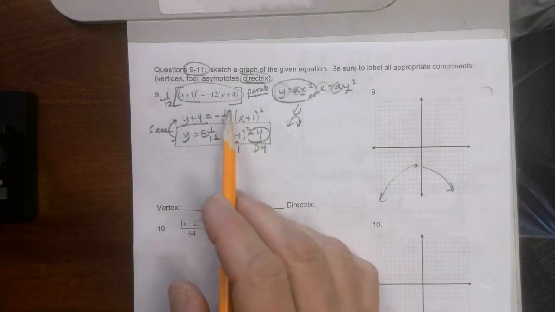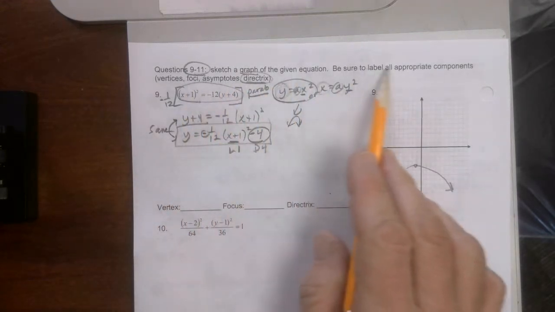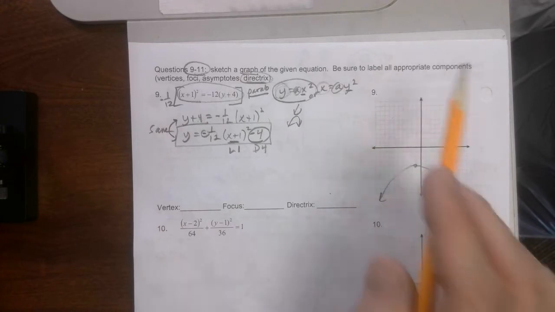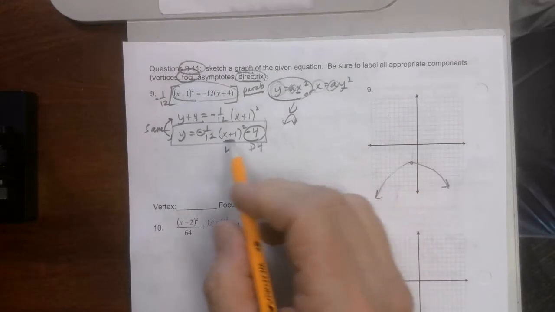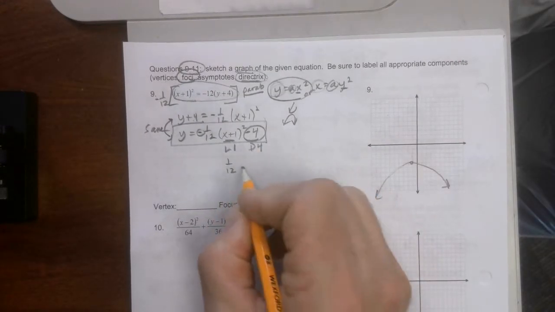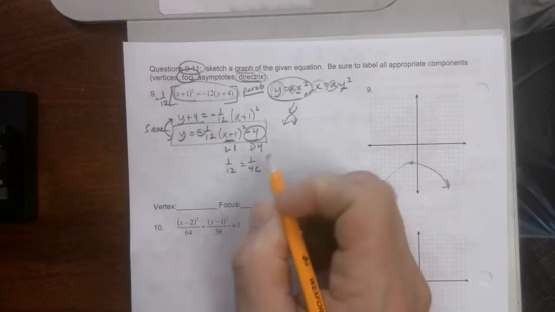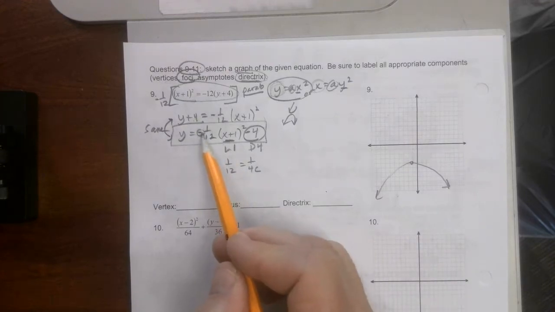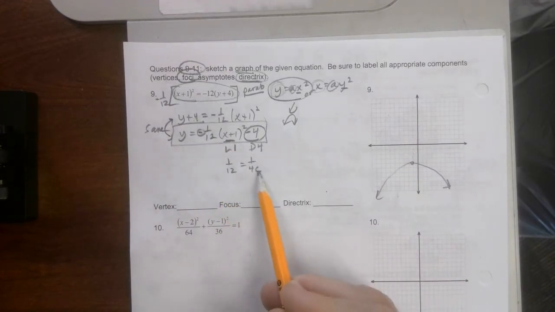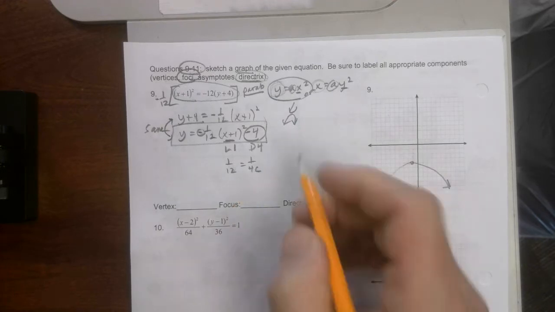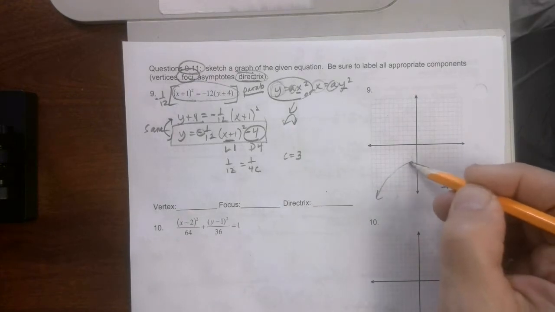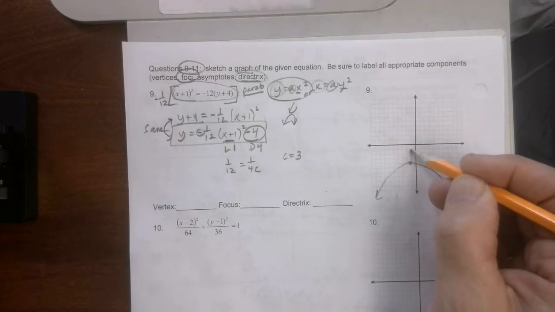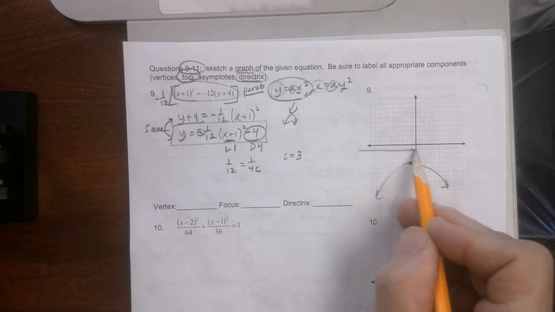So the problem's asking to label all the appropriate components. So we know we have a directrix, we know we have a focus, so we have to know what c is. So a equals 1 over 4c. Once again, notice I ignored the negative. That's because we're trying to find a distance, c. And the distance will never be negative. So 4 times what is 12? 3. That means I've got to move up 3 from here. 1, 2, 3. There's my focus.